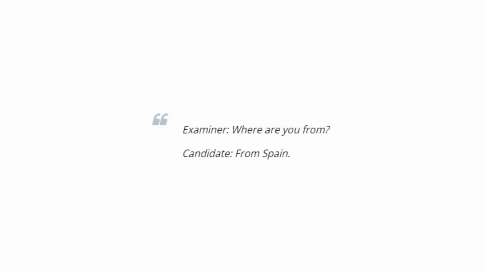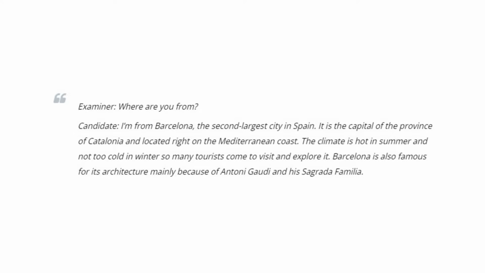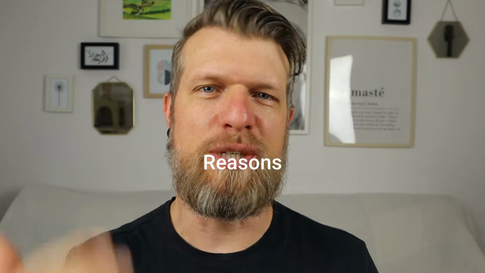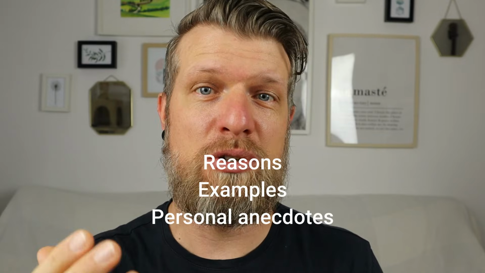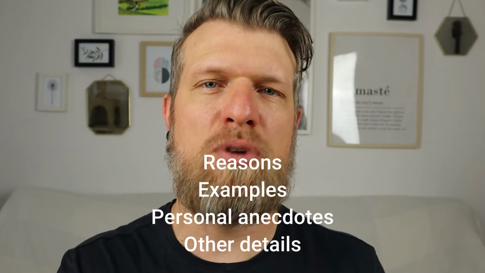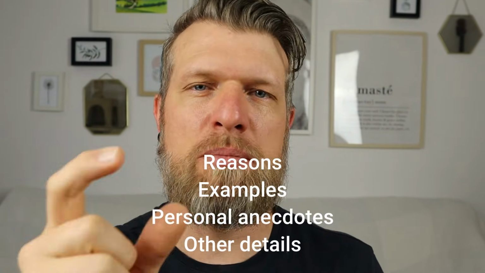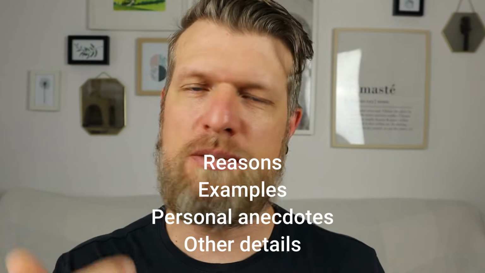Many candidates, especially the unprepared ones, go into the exam and they give very short responses. For example, the answer in this case is completely unsupported and therefore too short. Instead, the candidate could have given more information by detailing where she's from. This is a lot better. There are much more details, so the examiner is fully informed. Always remember, reasons, examples, personal anecdotes, and other details give you the extra information to make your answers just a little bit longer and to impress the interlocutor and assessor.